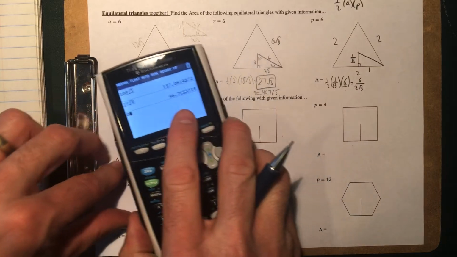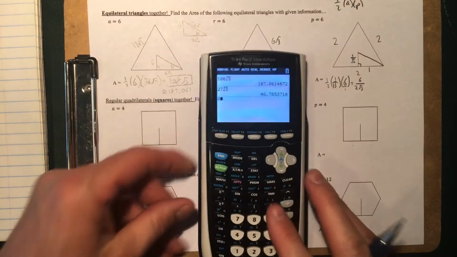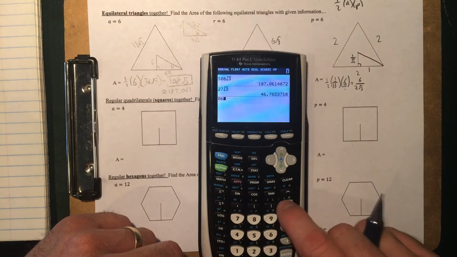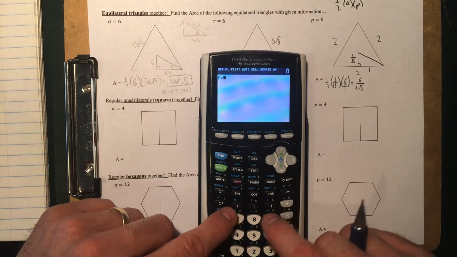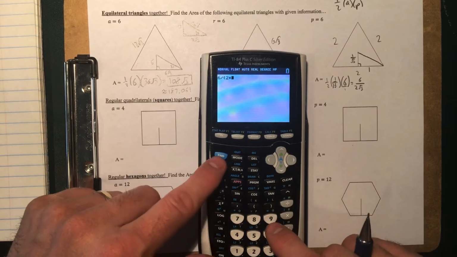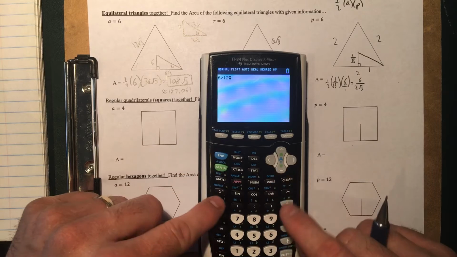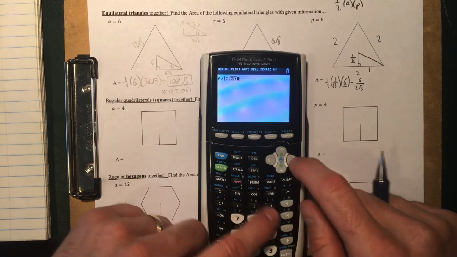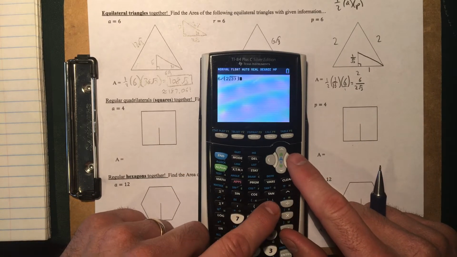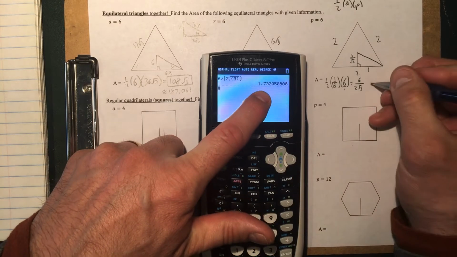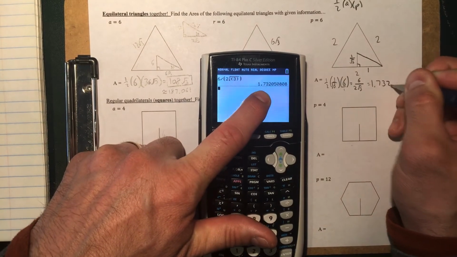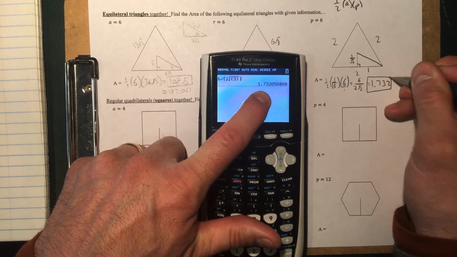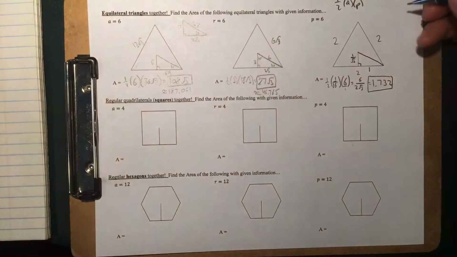You be really careful because now I'm just going to go 6 divided by a whole big old parentheses, 2 times square root of 3, and that will be, boom, 1.732.